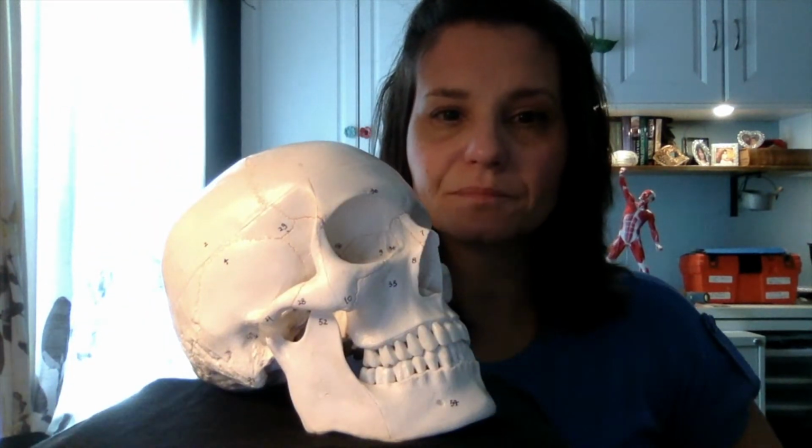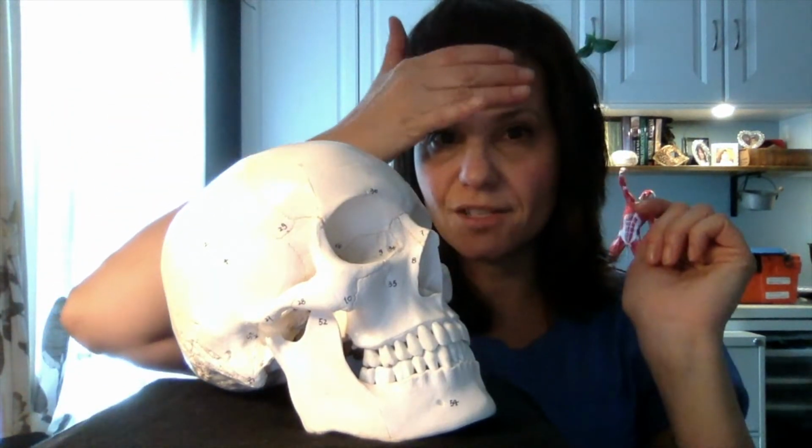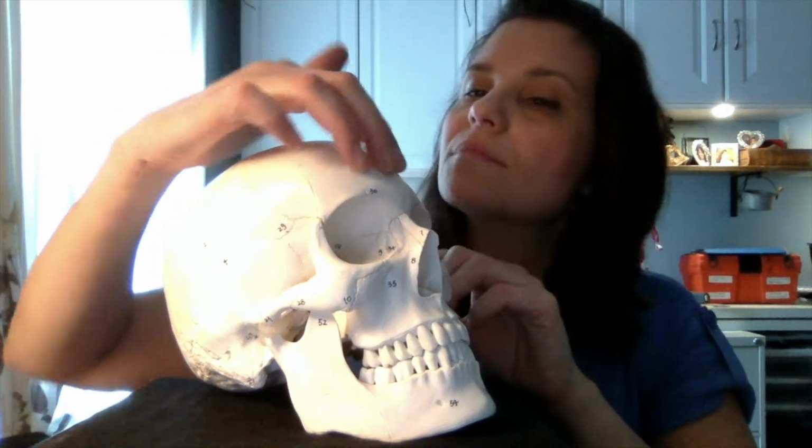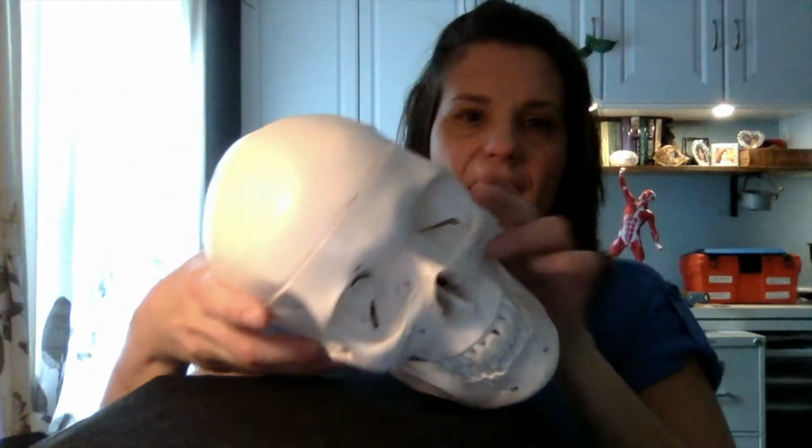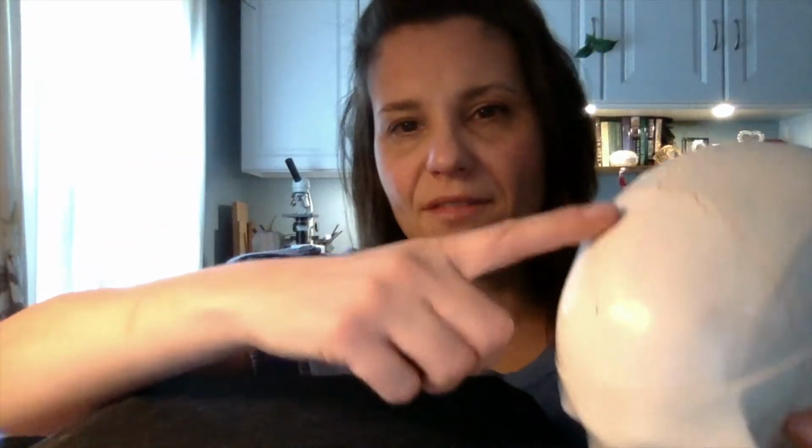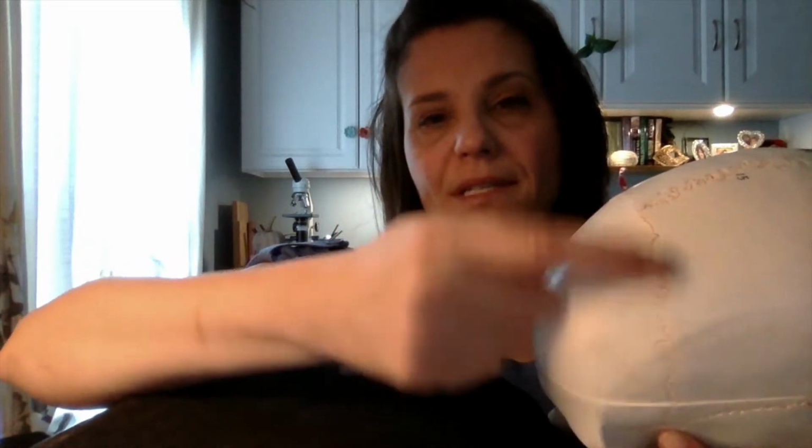All right, so this first structure here that we'll look at is the frontal bone. That's here, just like the frontal region. So we have the frontal bone right here, okay? And as you'll notice, we have some sutures. These are the joints of the skull. They're totally immovable joints, fibrous joints there.